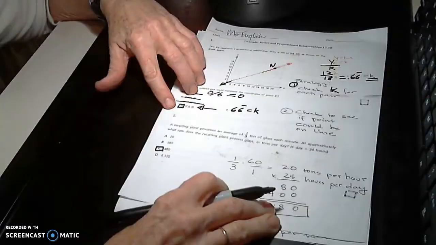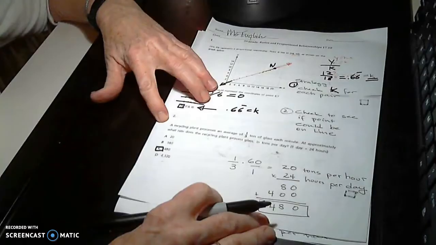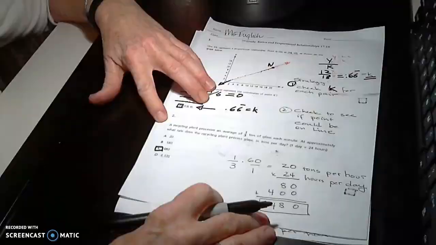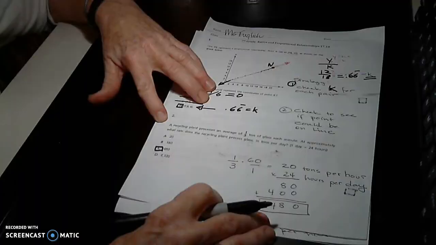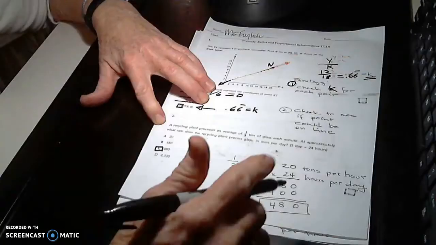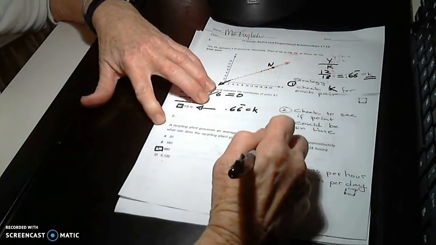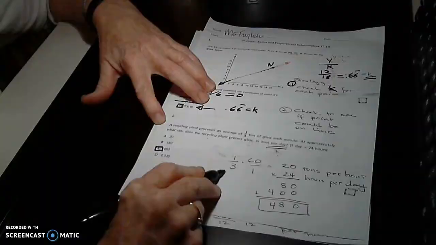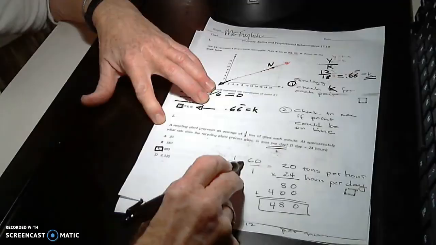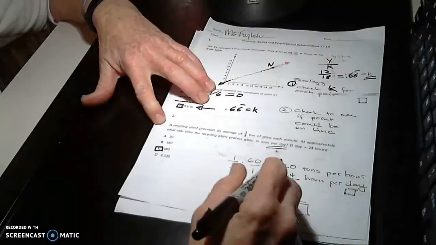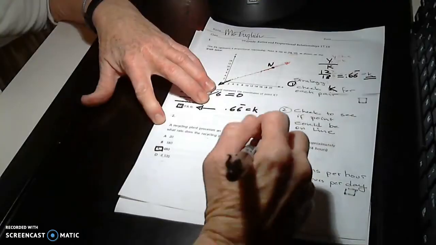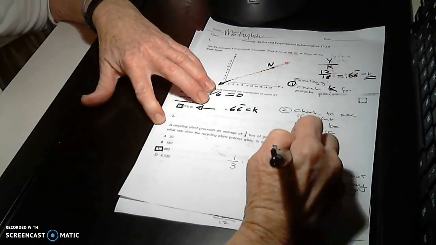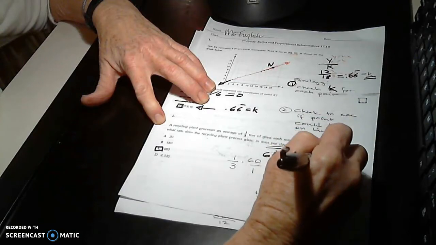Question number 2. A recycling plant processes an average of 1/3 of a ton of glass each minute. At approximately what rate does the recycling plant process glass per day? So I take my 1/3 ton, I multiply it by 60, and that gives me the tons per hour because there are 60 minutes in 1 hour.